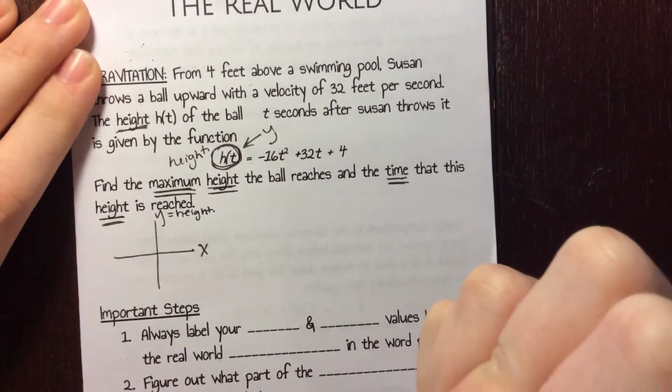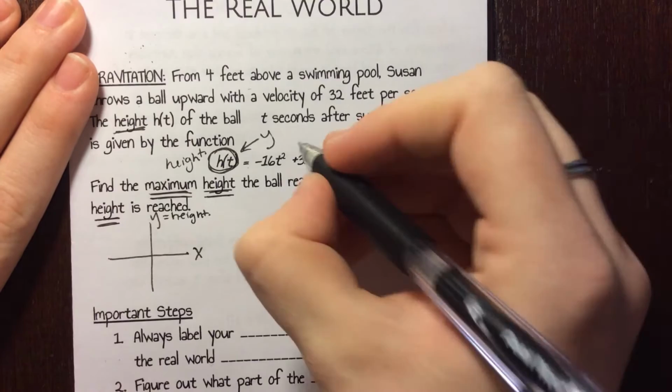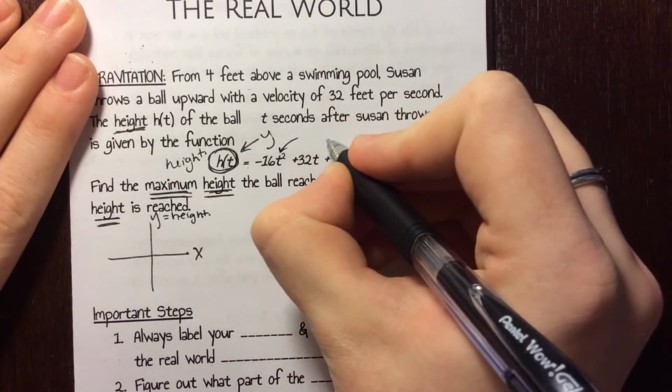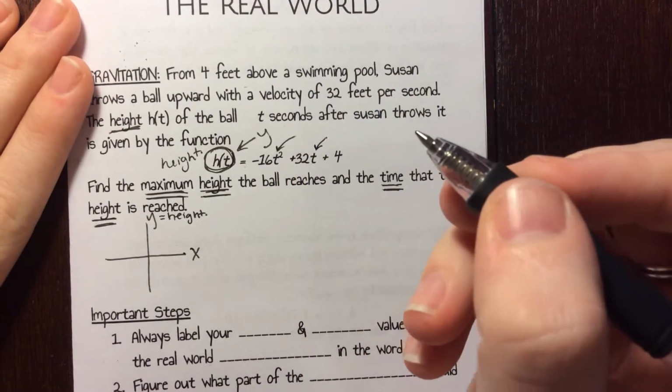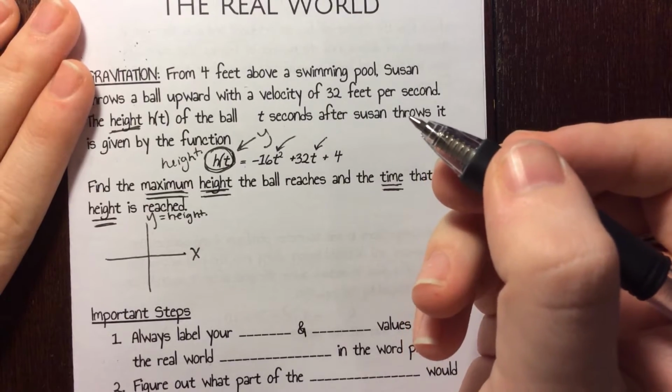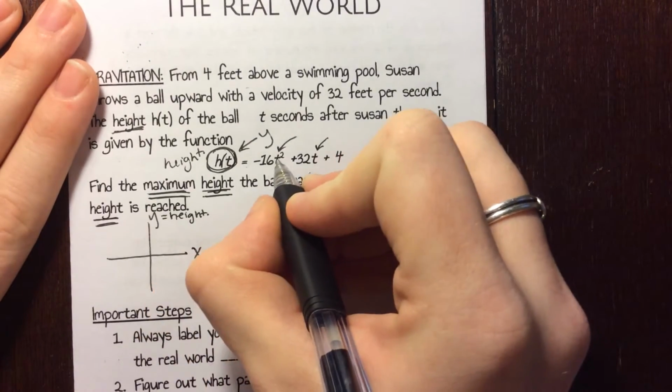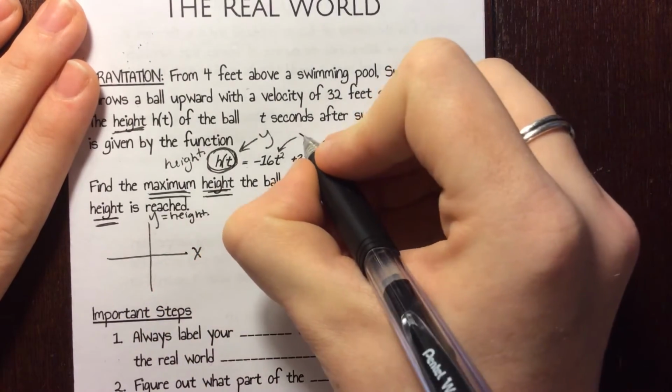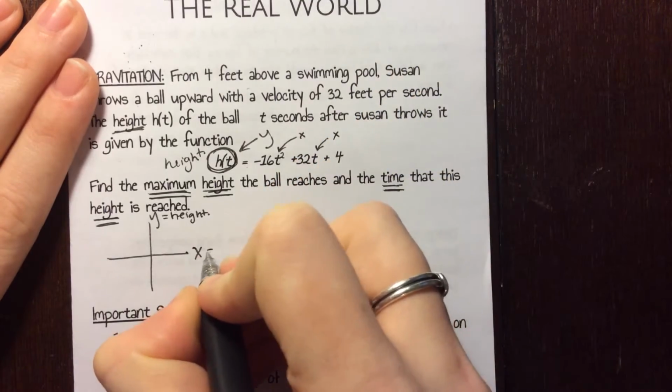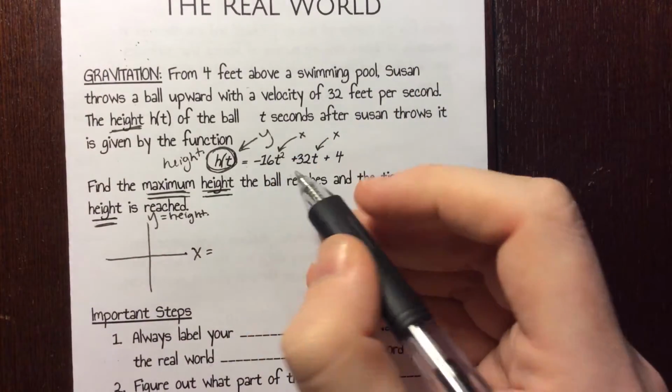of the ball. The x here, when we plug it into our calculator, functions are in x and y, so our x value is going to be the t. We're going to plug in our x for t. So what is x going to represent? What does that t represent?